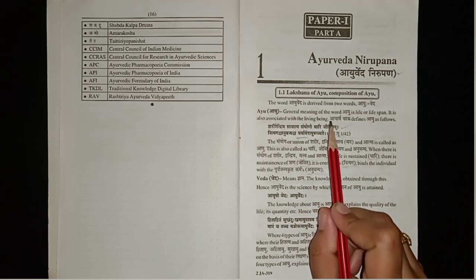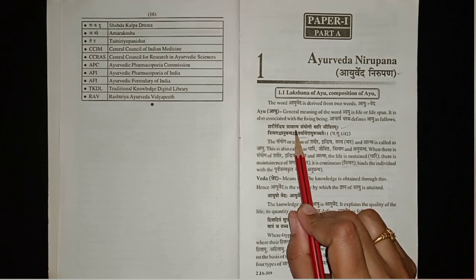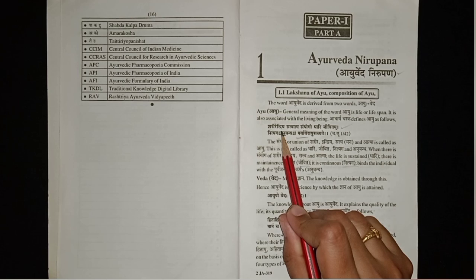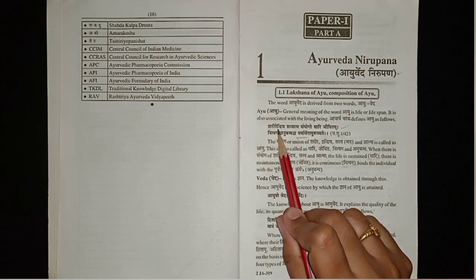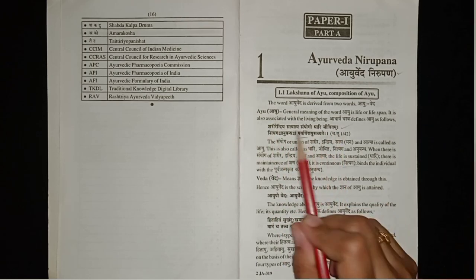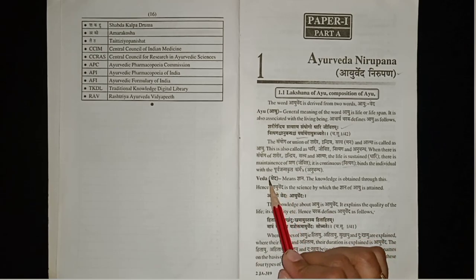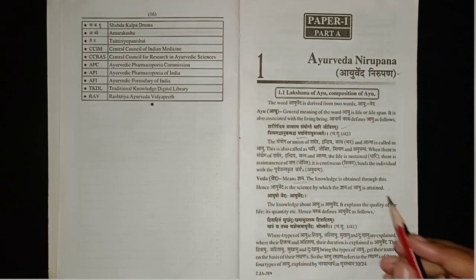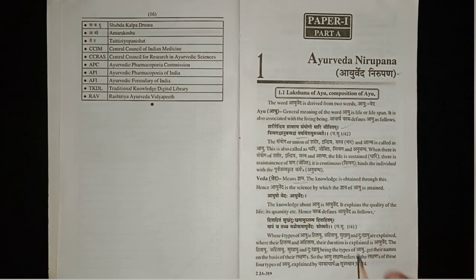The definition of Sattva, or the Manas. Next Atma and its definition. Then what is Indriya? How many Indriyas are there? Ekadasha Indriya, they repeatedly ask for MCQ, that also you need to remember. And what is the definition of Sharira, and different definitions like Doshadatu, Malamulam hi Shariram, all those things. And what is Veda? Veda means Jnana. And next, what is the definition of Ayurveda?